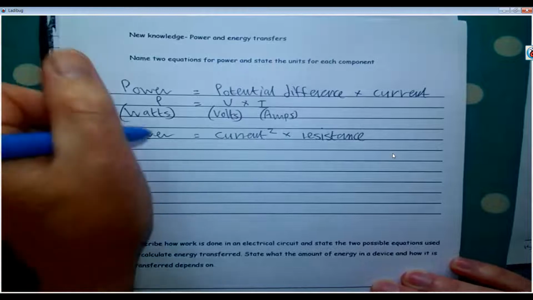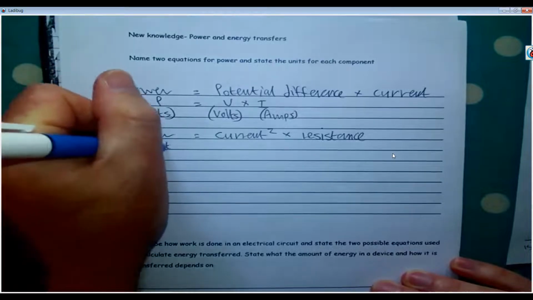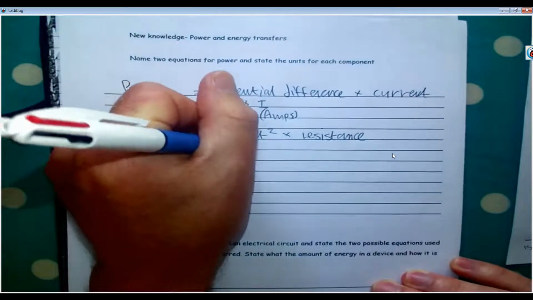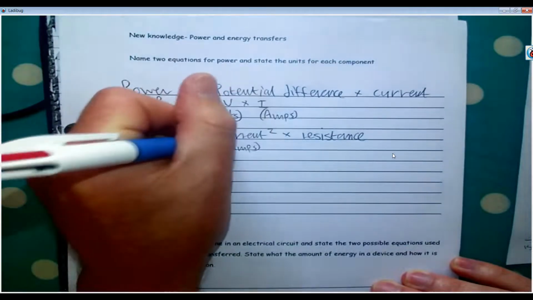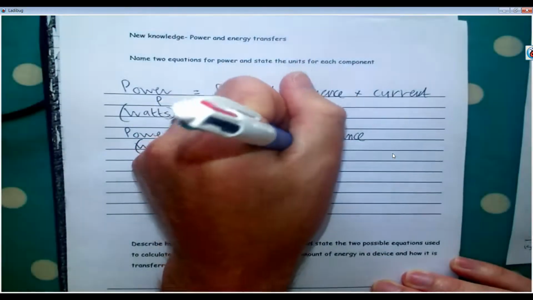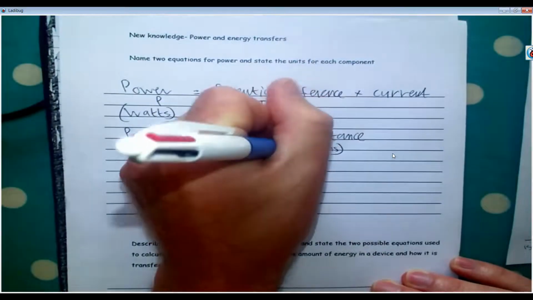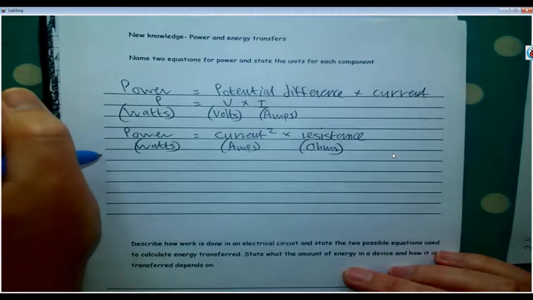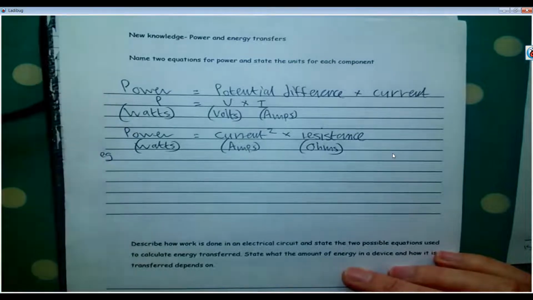So the power is measured in watts. Current is measured in amps, and then we're going to square that. And resistance in ohms.